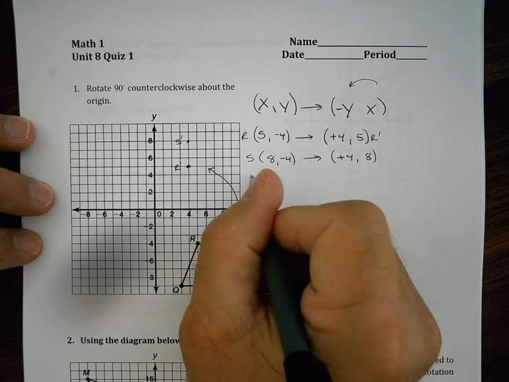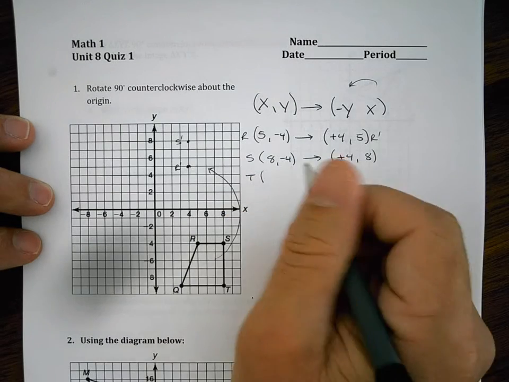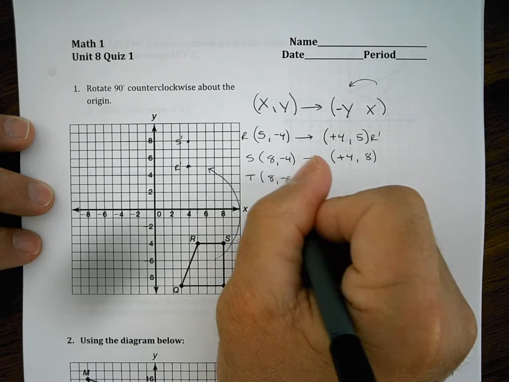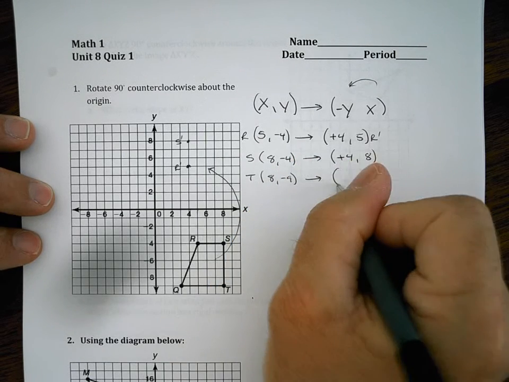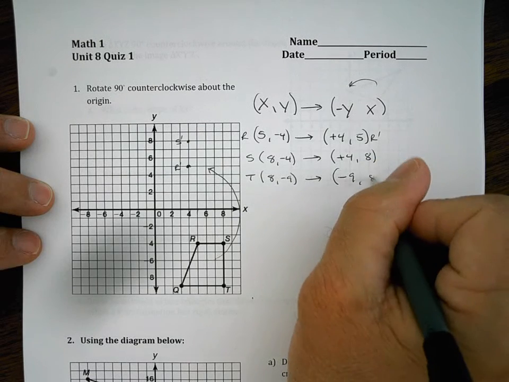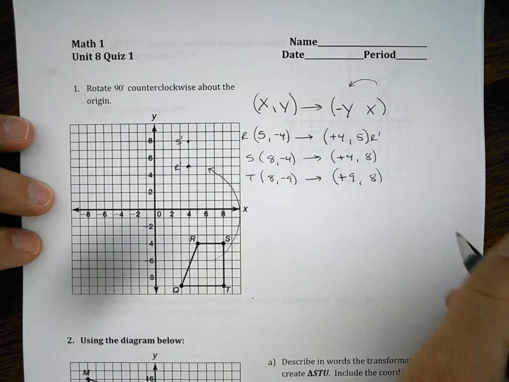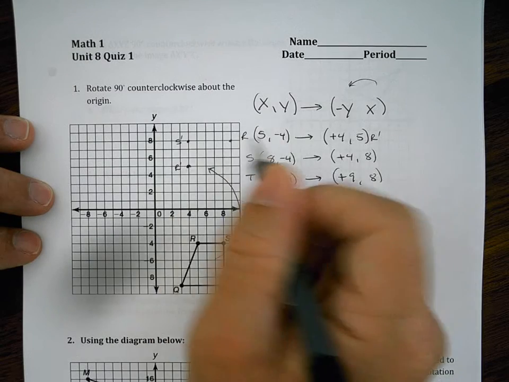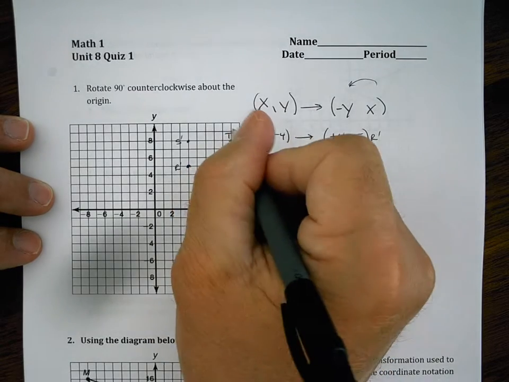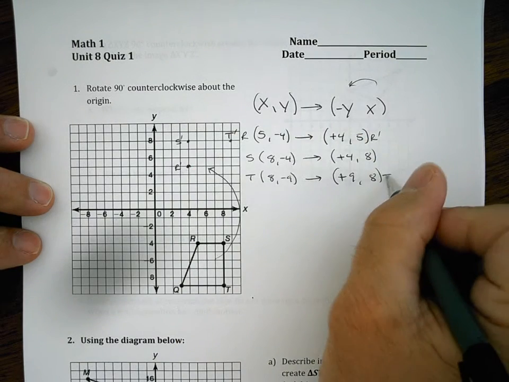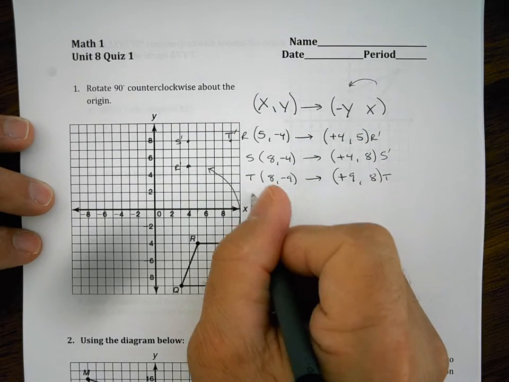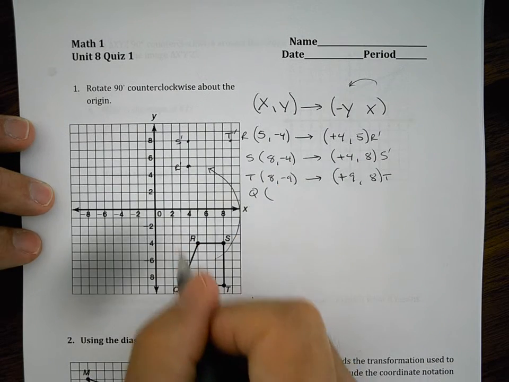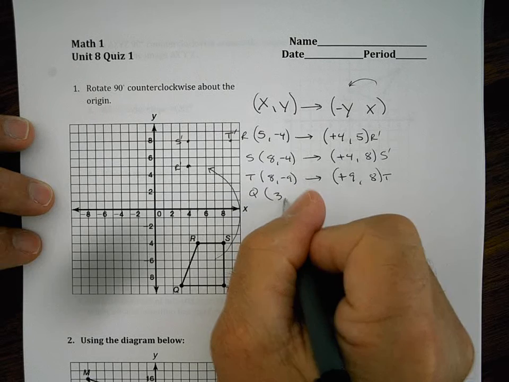All right, T is at 8, -9. So we switch our X and our Y, and our new X becomes the opposite. So 9, 8. And that is T prime. And finally, this is T prime and S prime. Finally, Q is at 3, -9.